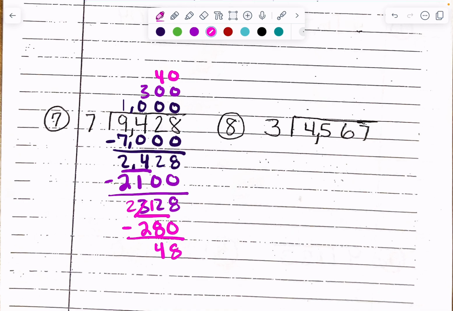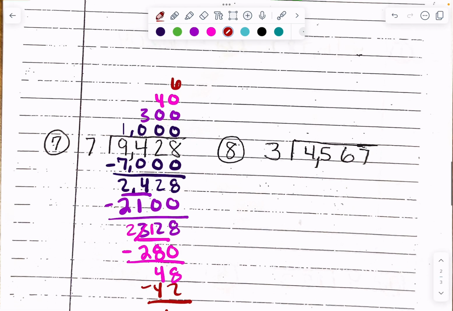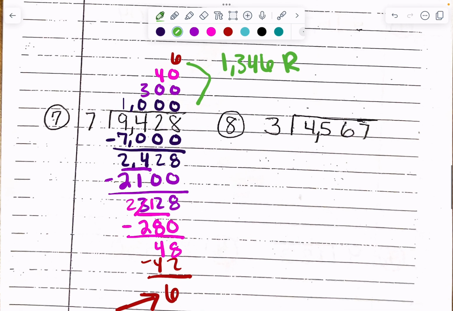How many times can 7 go into 48? Because 7 can't go into 4. 7 can go into 48, though. 7 can go into 48 6 times. You see I'm lining up my numbers at the top so they're nice in their place value. 6 times 7 is 42, and I subtract it through, which equals 6. This is my remainder. Now, my last step is I need to add it up, add it up, 1,346 with a remainder of 6.